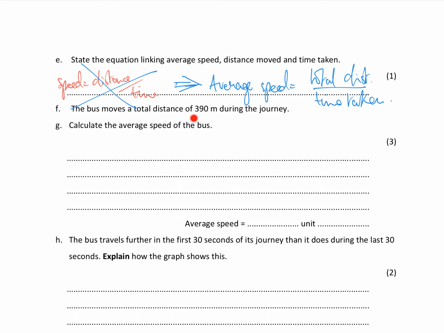The bus moves a total distance of 390, so therefore, if you can see in the previous question, I won't jump back, but we know that the average speed, let's call it v, is going to be the total distance divided by time. Note that that is distance that we're talking about. And the distance is 390, and I will divide that by the 60 seconds that it takes. 60 seconds, so that's meters divided by seconds, gives us an average speed of 6.5 meters per second.